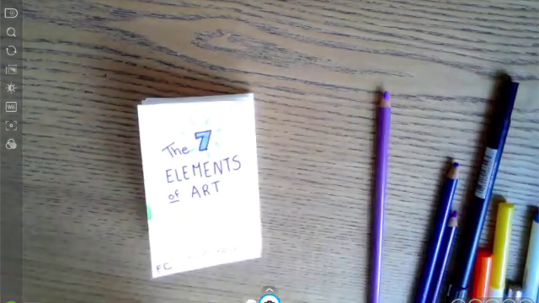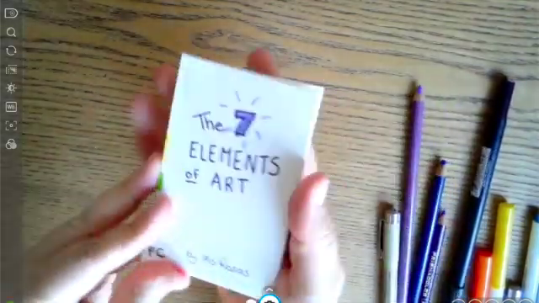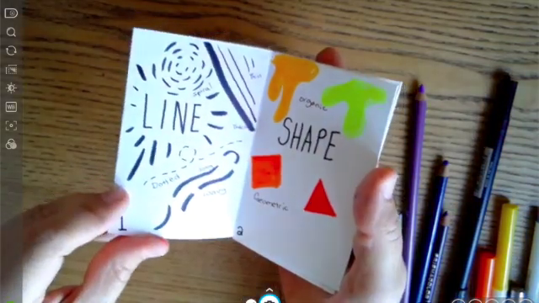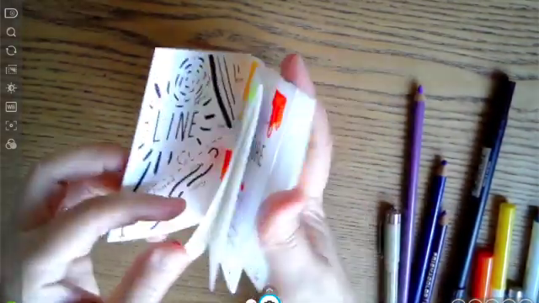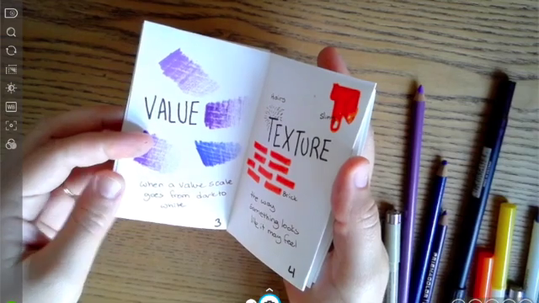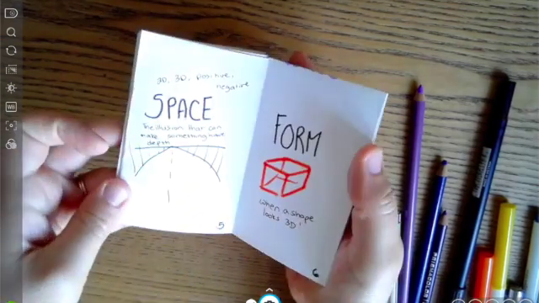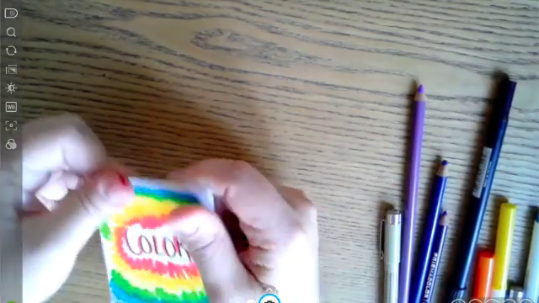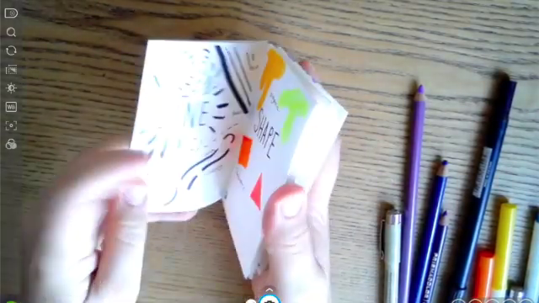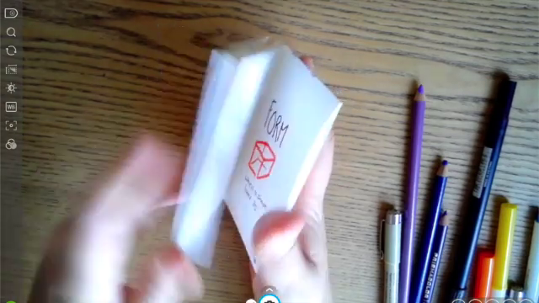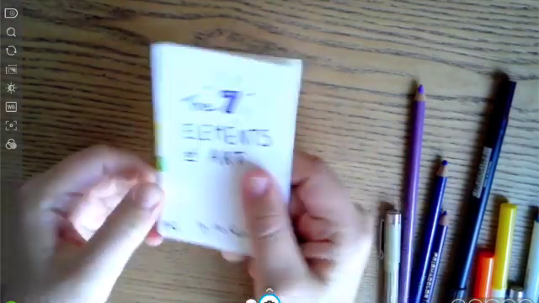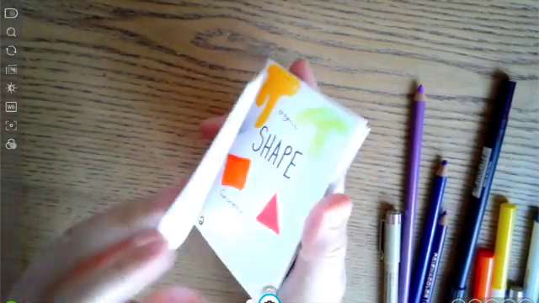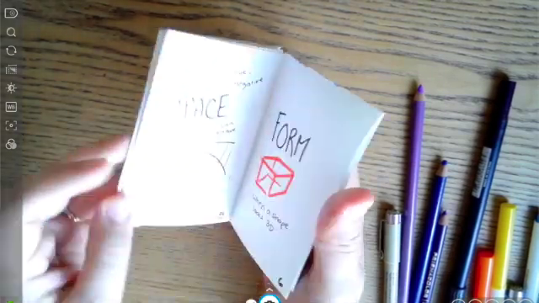So now, I have a book that I can open, line and shape, value and texture, space and form, and last but not least, color. If you want to take a video of yourself going through your book, that'd be awesome. Once you know how to make this, it's really easy to use this for other projects, and I hope that you're able to use this for our future projects that will be definitely using the elements of art.